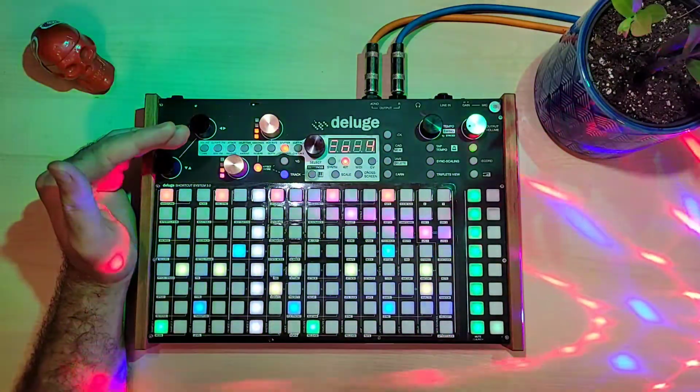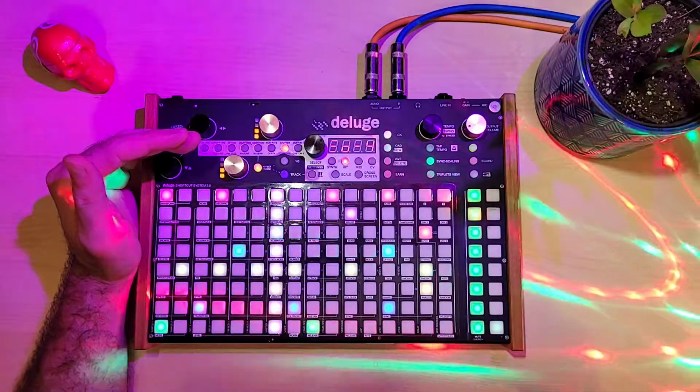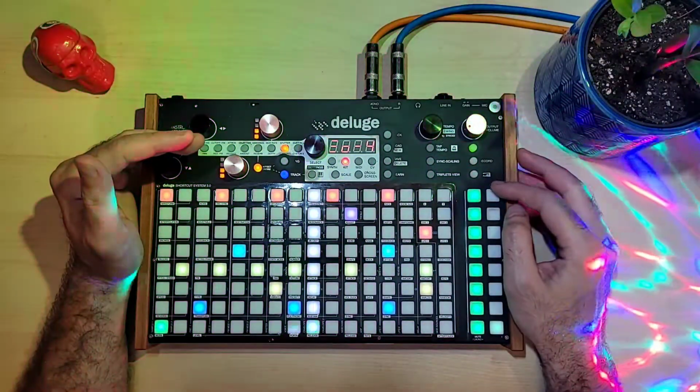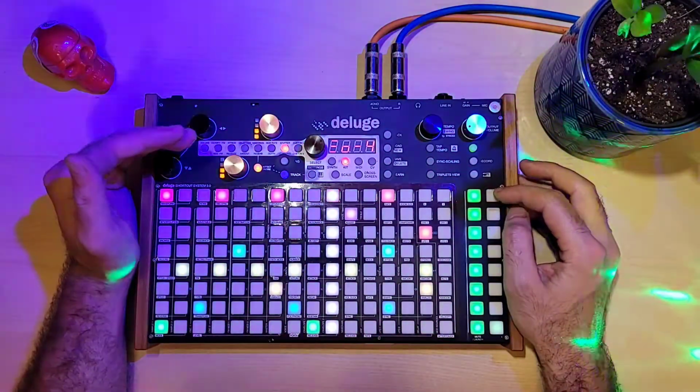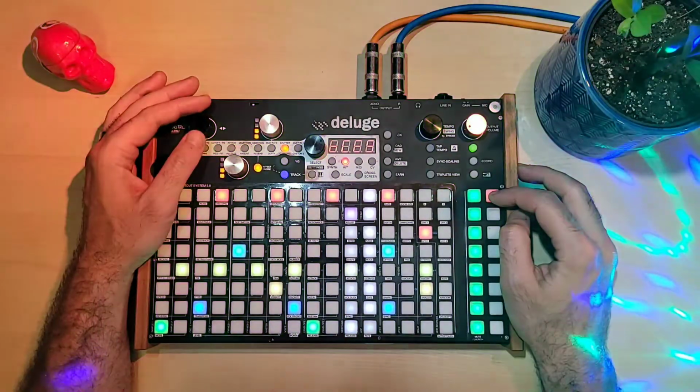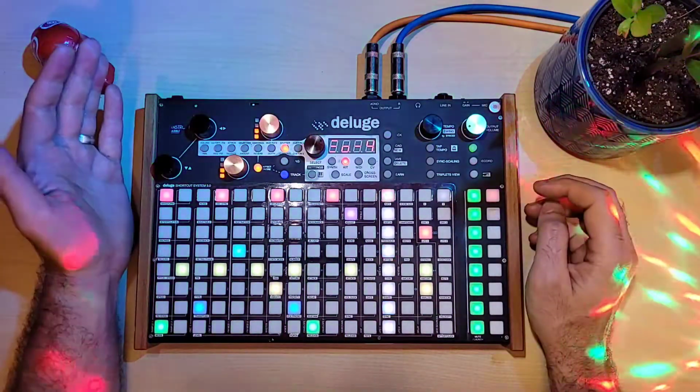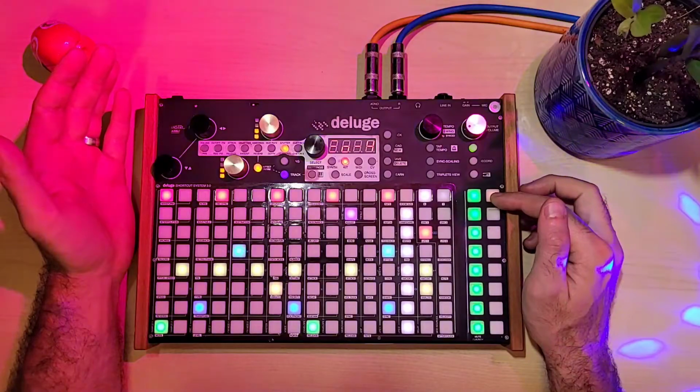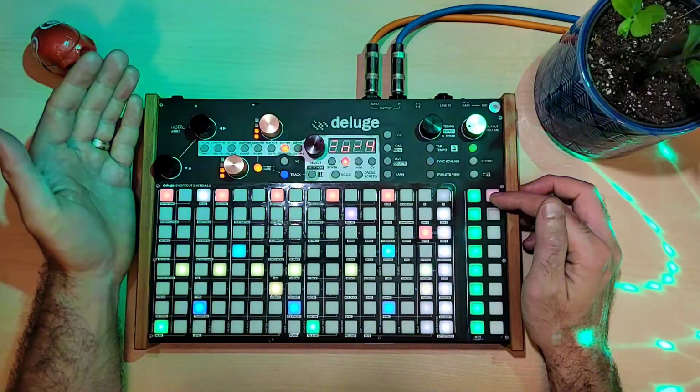The next one being individual row lengths for each kit item. So what I can do is I can hold the audition pad, just roll back this horizontal encoder one, and now this row is shorter than the rest, so the playhead moves at a different rate.